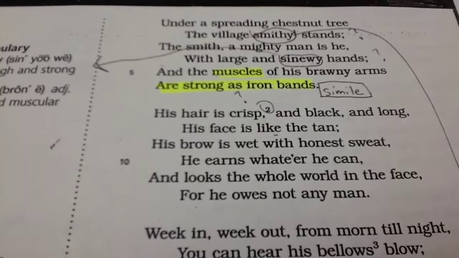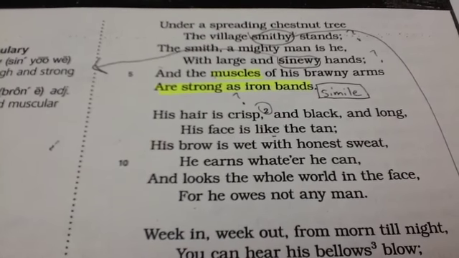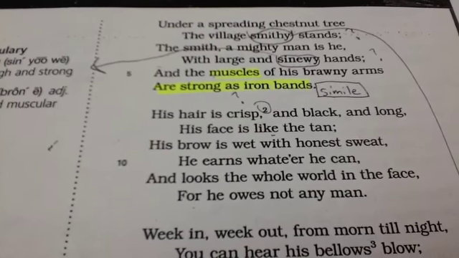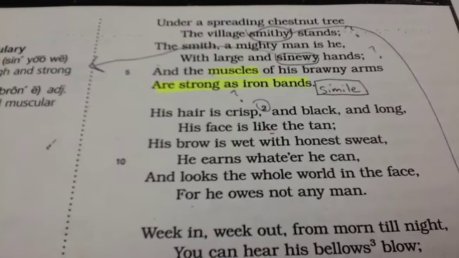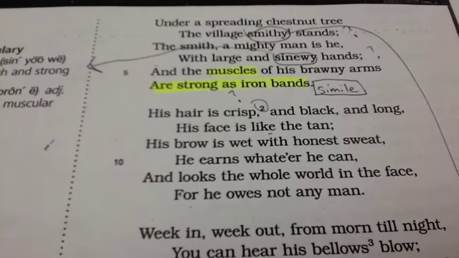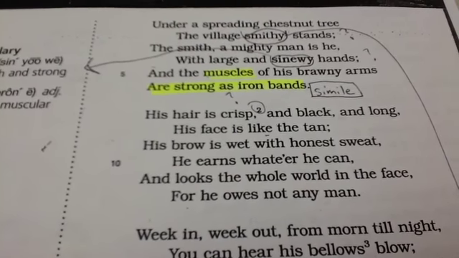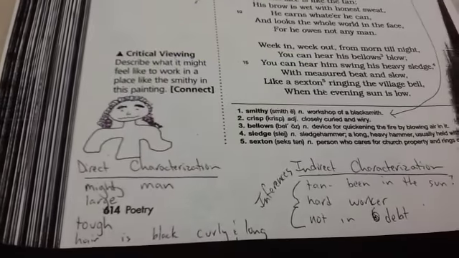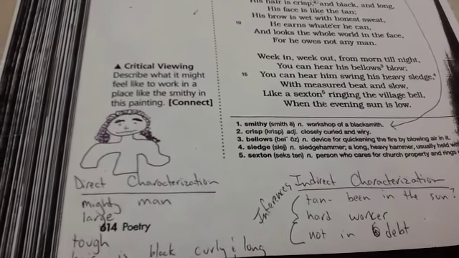Okay, his hair is crisp and black and long. His face is like the tan. He's maybe been out in the sun. He's tanned color. His brow is wet with honest sweat. He earns whatever he can. More to my characterization. Let's see.